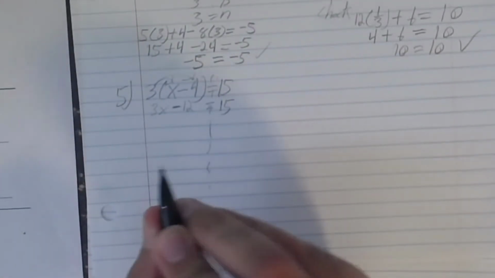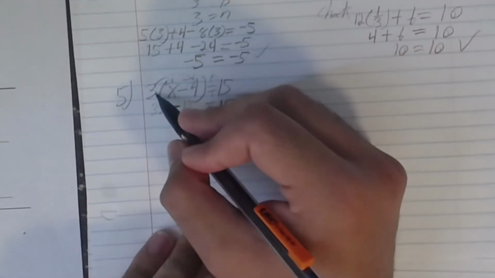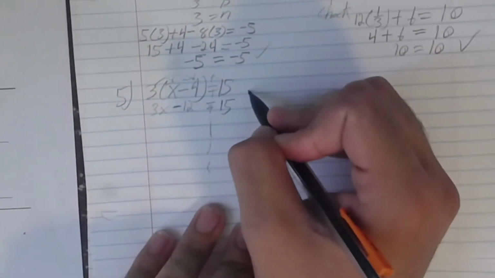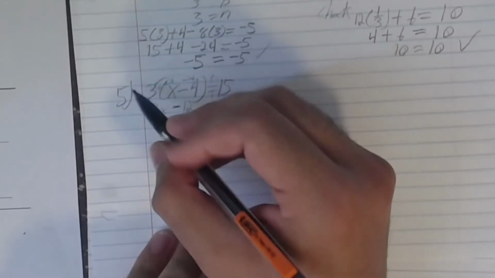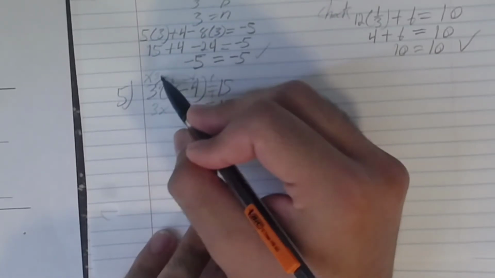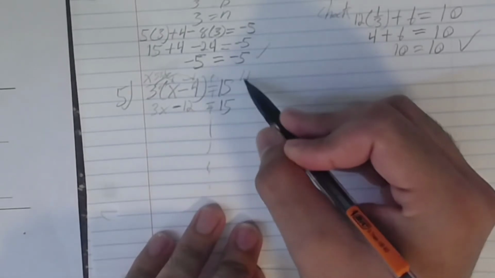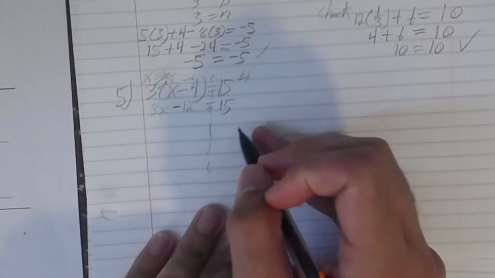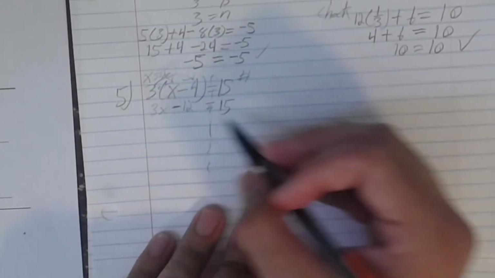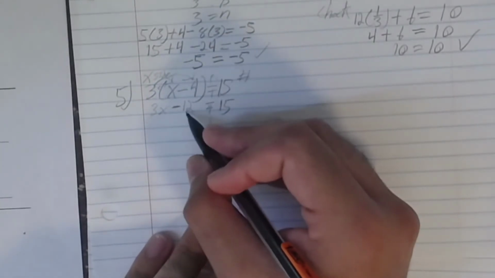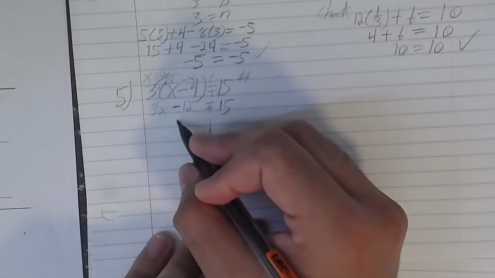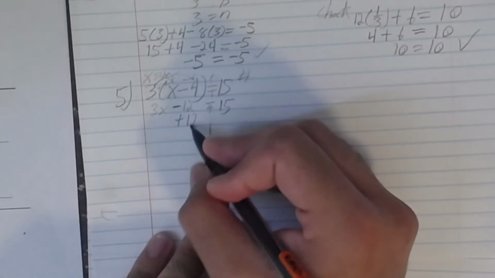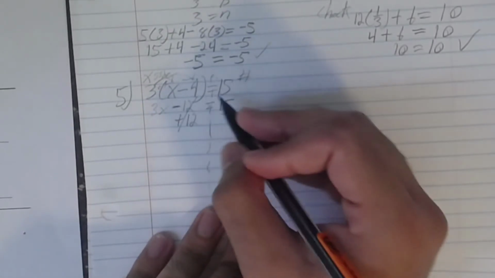Now let's pick a side. Do we want this side to be the x or this side to be the x? I'm just going to say this side to be the x side, and this side is going to be the number side. So we want all the numbers on this side, all the x's on this side. So we got to move that negative 12 to this side. How do we move it? We have to add 12 on both sides so we can cancel it out.